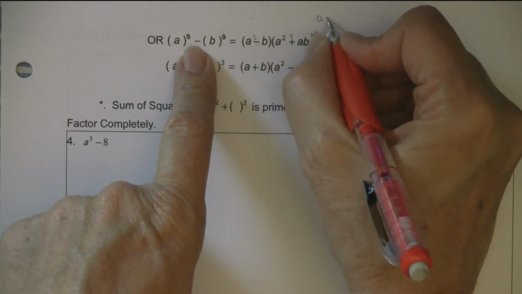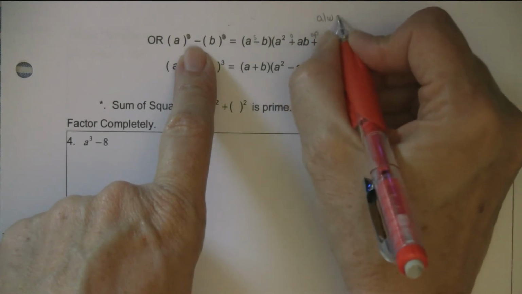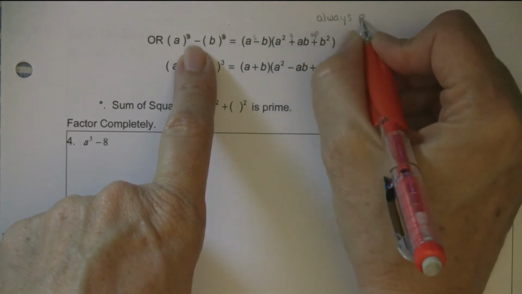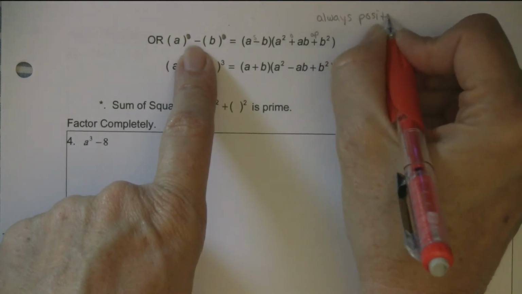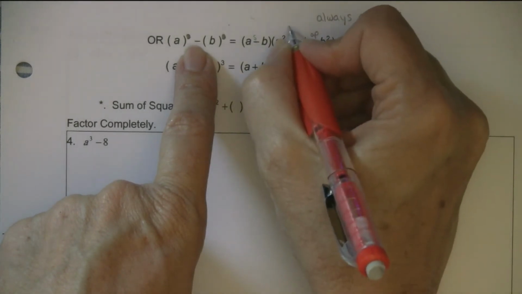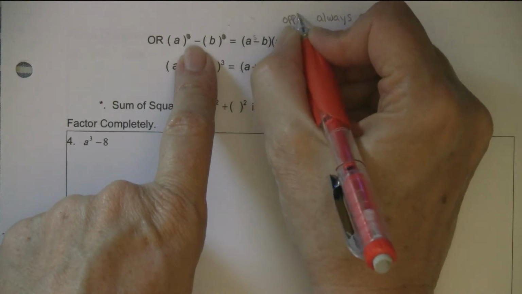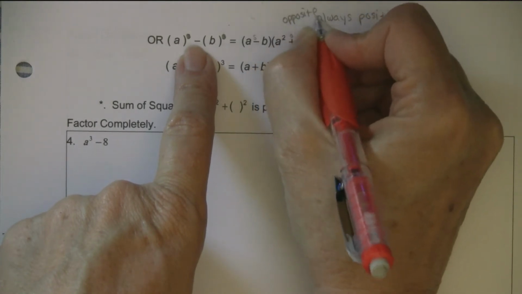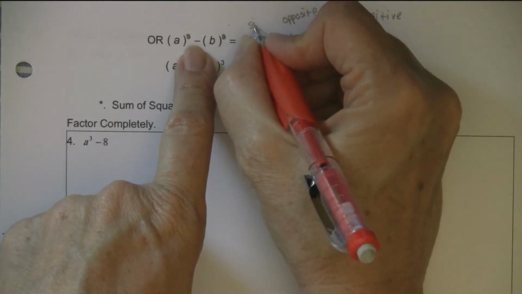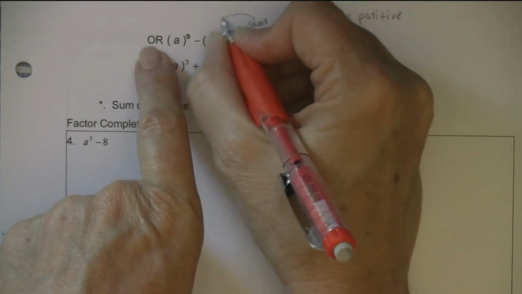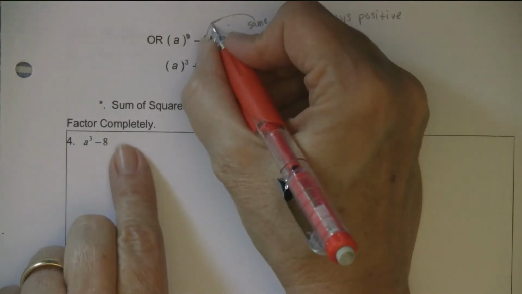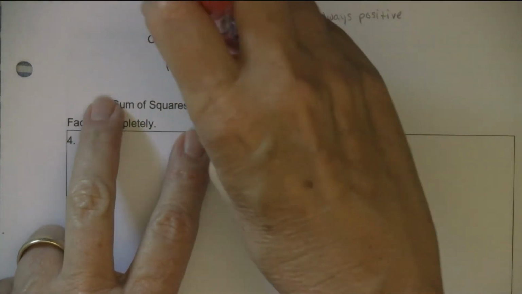So that's what the AP stands for, always positive. And this is opposite. Opposite of this, which is the same as that. I missed. Same as that.